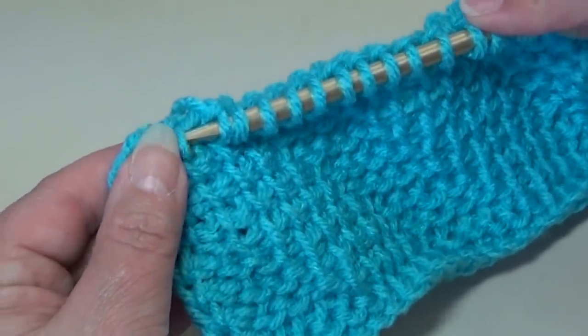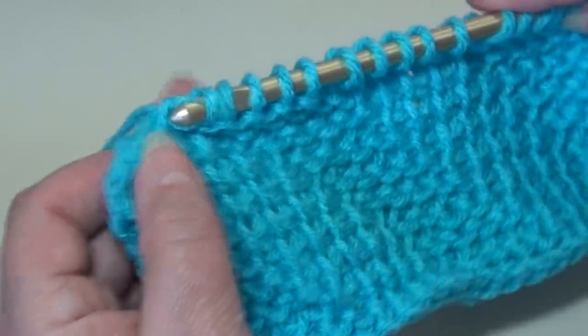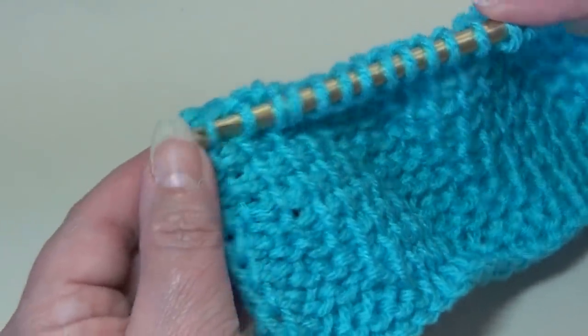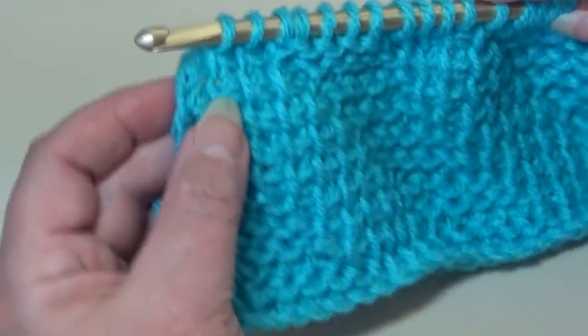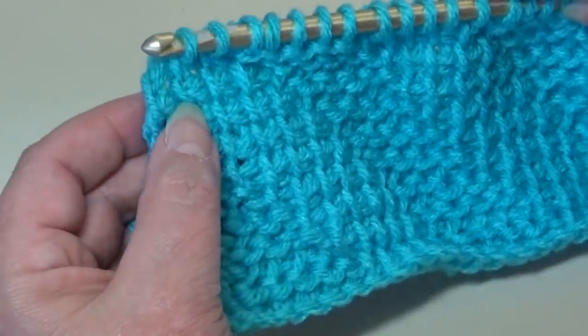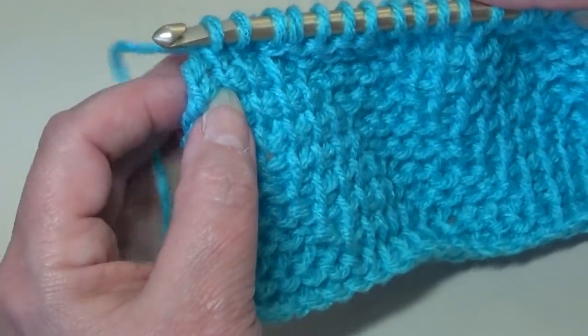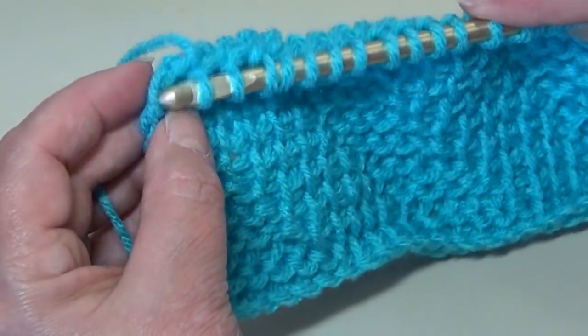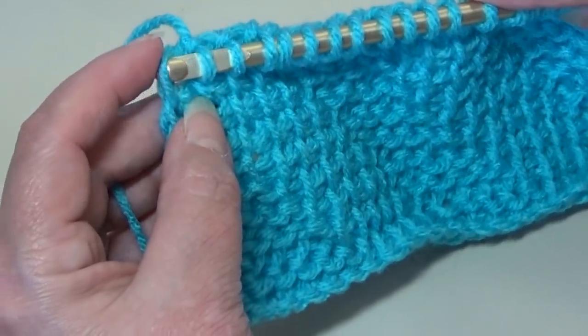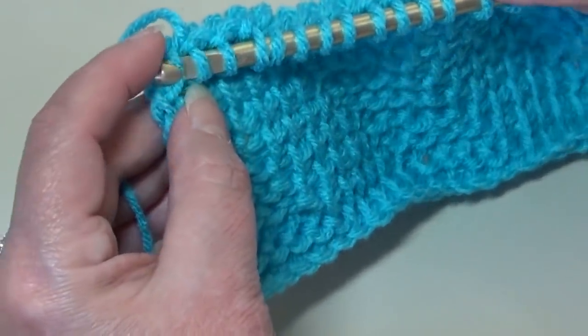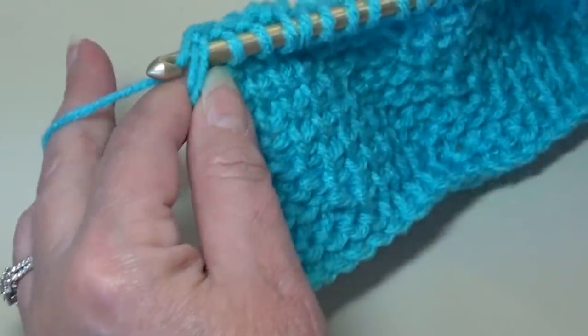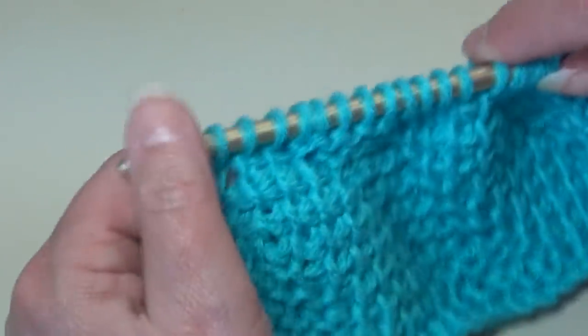Insert into that next vertical bar, work a simple stitch. That's 1, and then 2. We're over to our last stitch, and we always end with a simple stitch, and we're going into the top edge of that last vertical bar and then the one behind it. Yarn over and pull through both vertical bars.